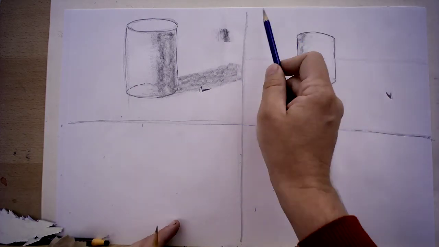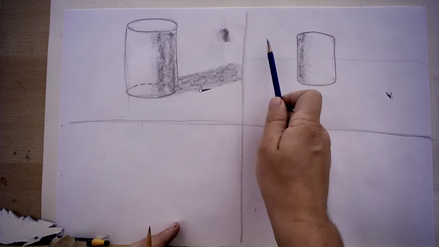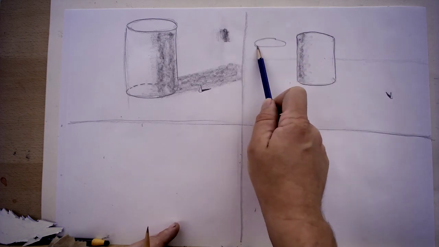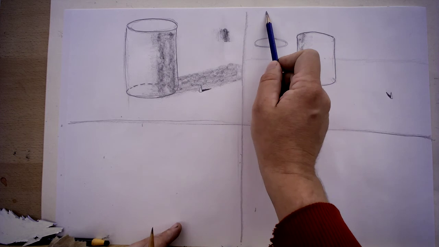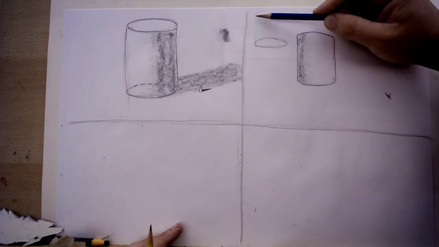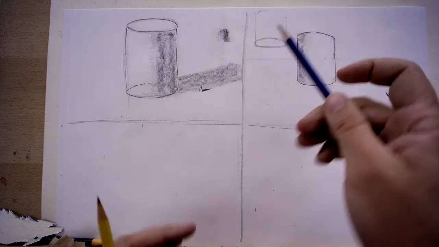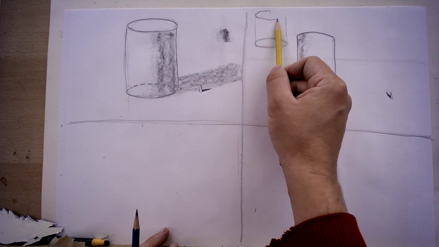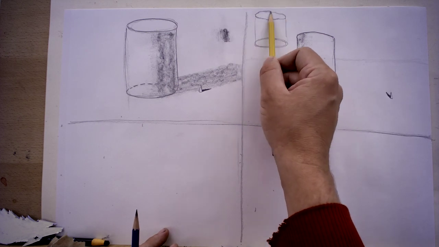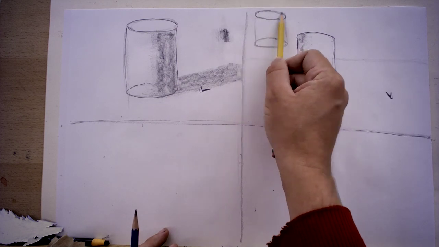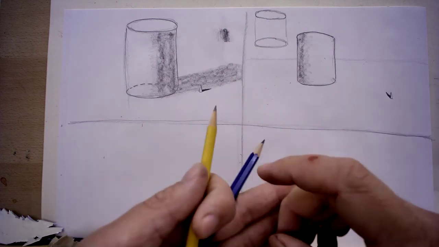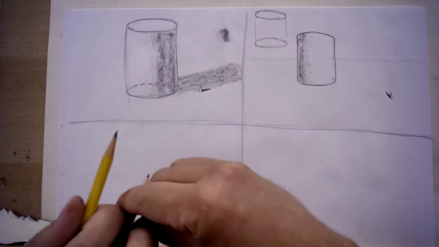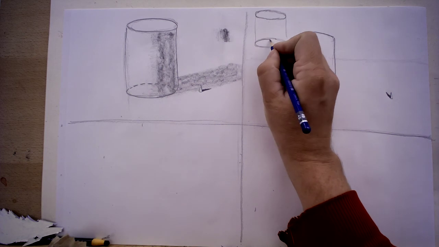If I've got one that is up above the horizon, draw my verticals first. It makes it easier to draw. It's the right size. All right, if I've got one that's up above the horizon, I'll be able to see the bottom of it right here. So that's all good.